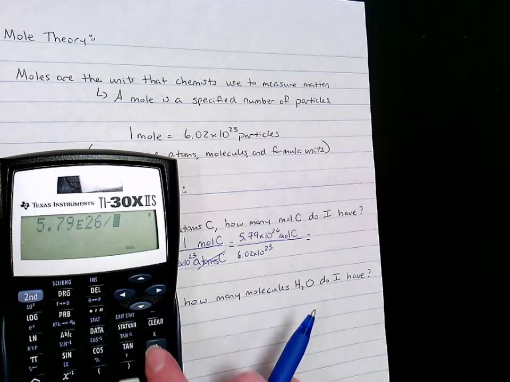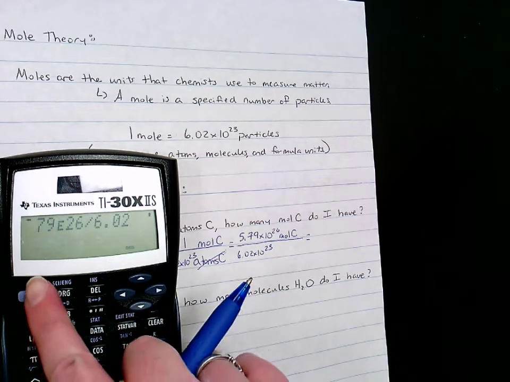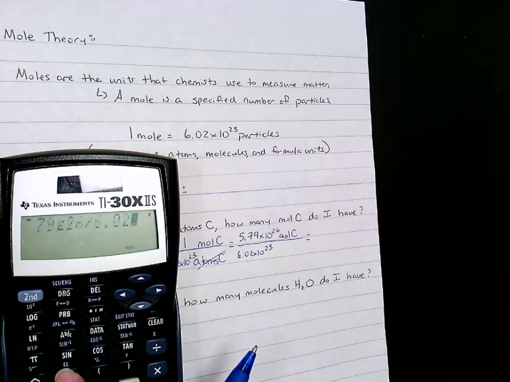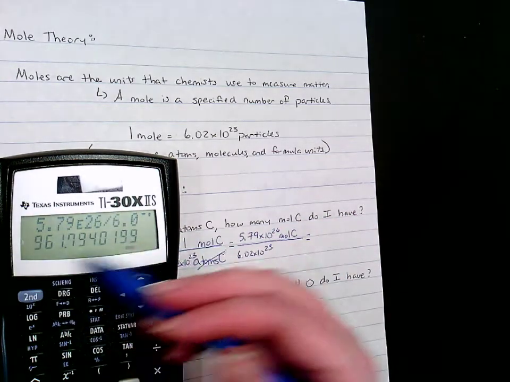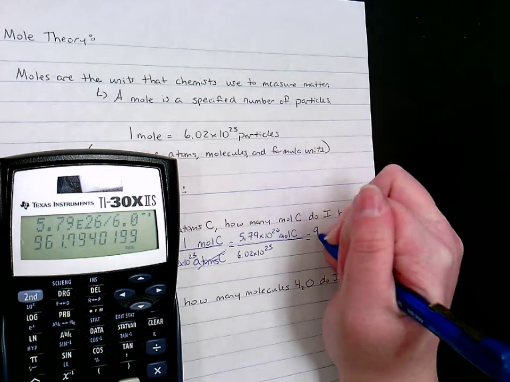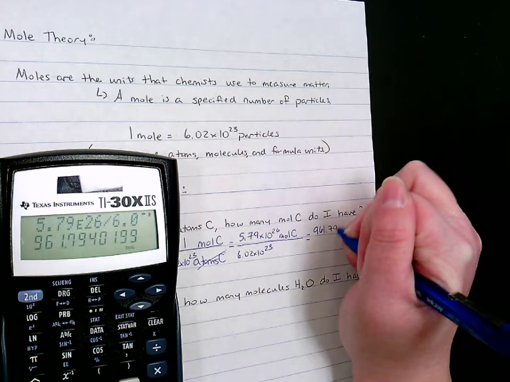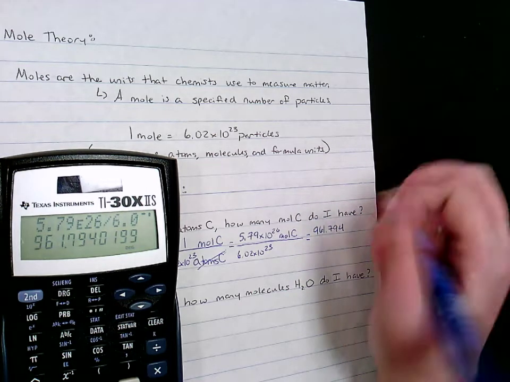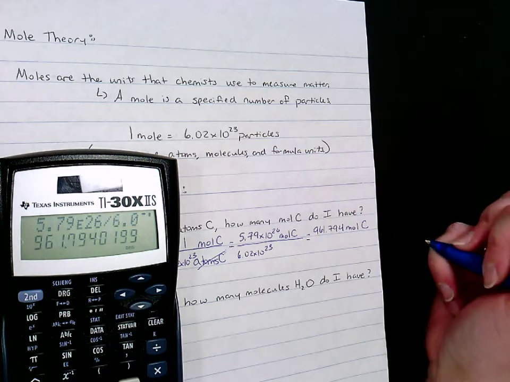And then I'm ready to divide by 6.02, second, E, and then my exponent, 23. And I can hit enter. And so this is my mathematical value of that division. So 961.794, on and on, with my unit moles of carbon.